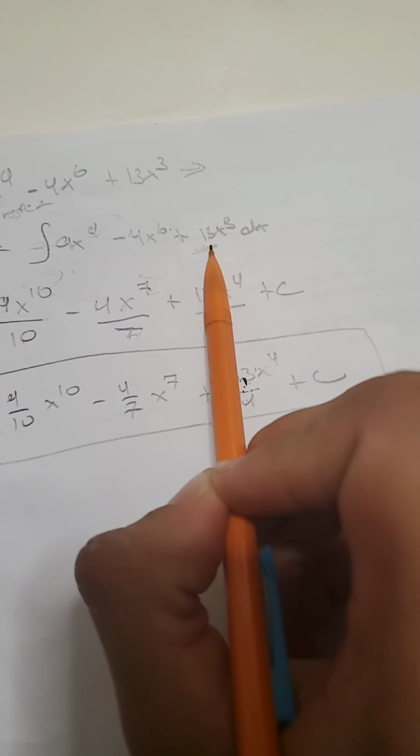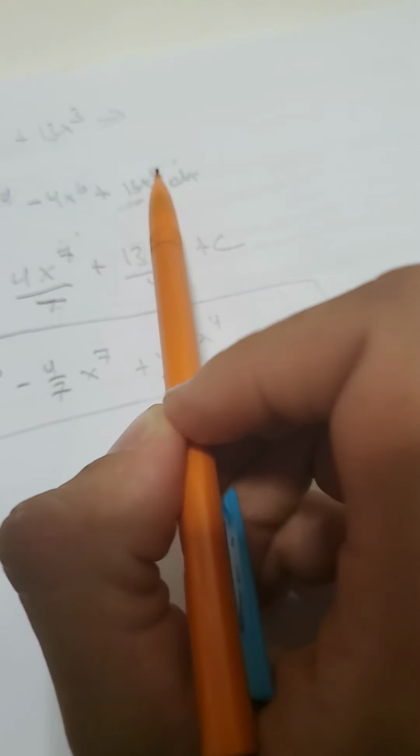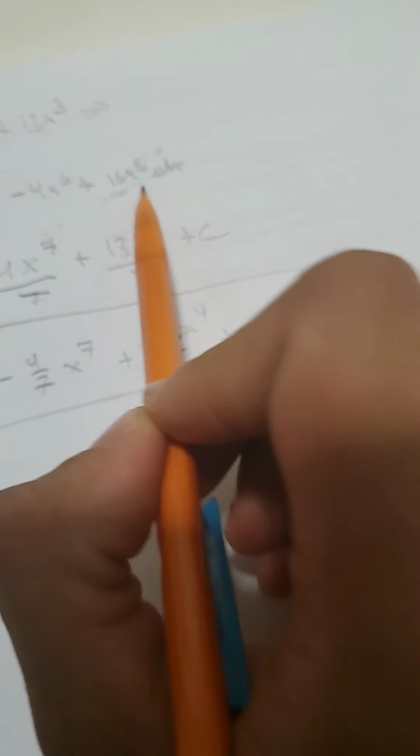The multiplying number stays the same, so we keep 13. Add 1 to the power, not function, sorry guys, and divide by the outcome, and that's 4.